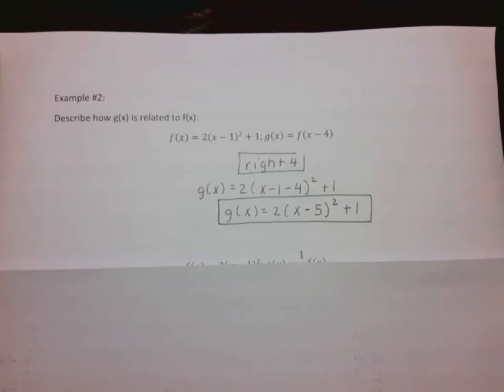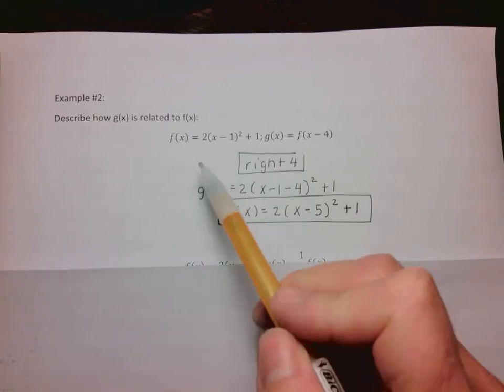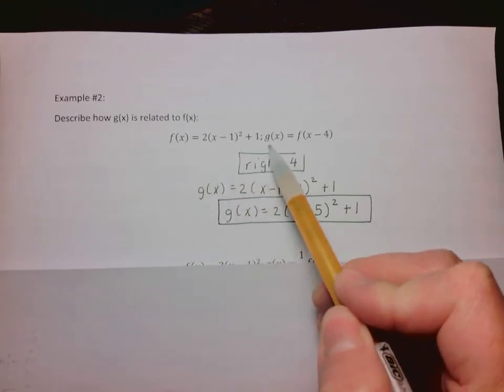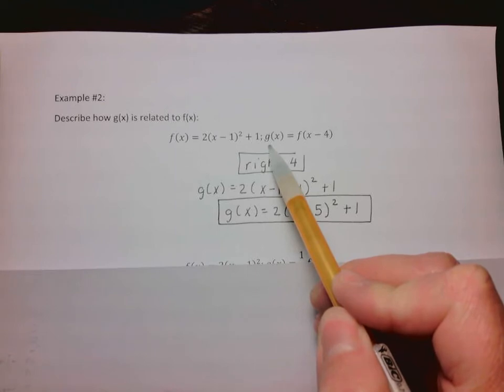Example number 2. Describe how g of x is related to f of x. And then, what is g of x? Okay, so I have function f here. Then I created function g. How did I create function g? What did I do?